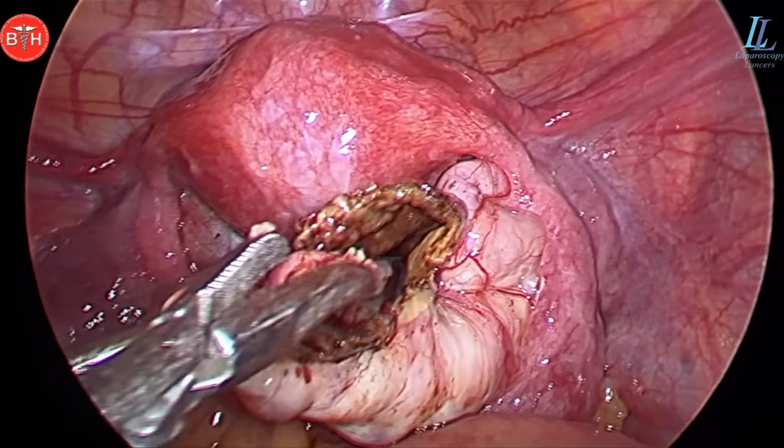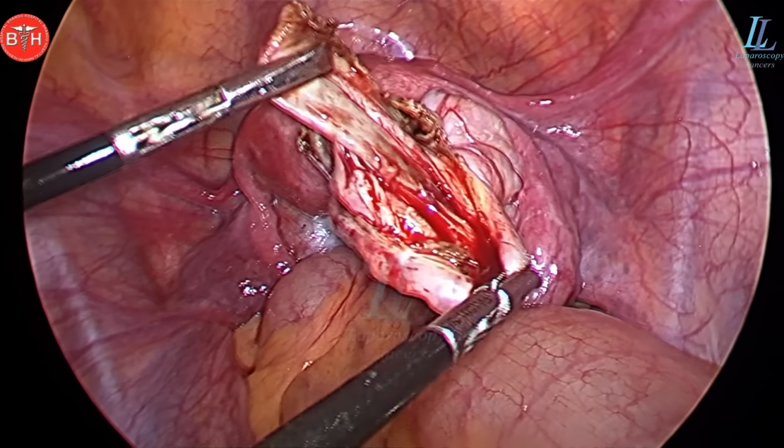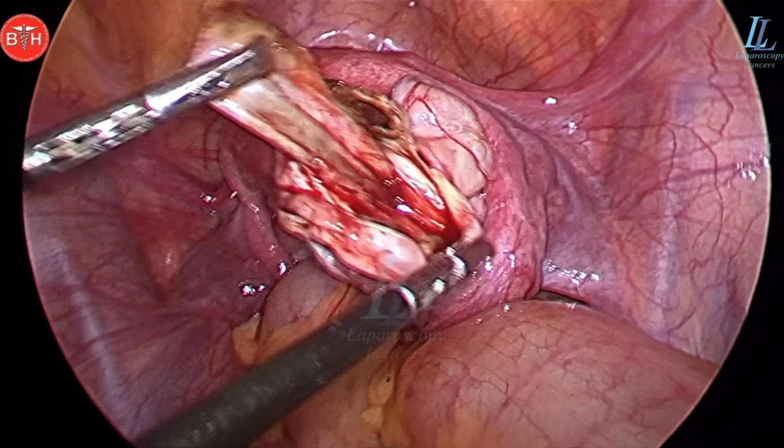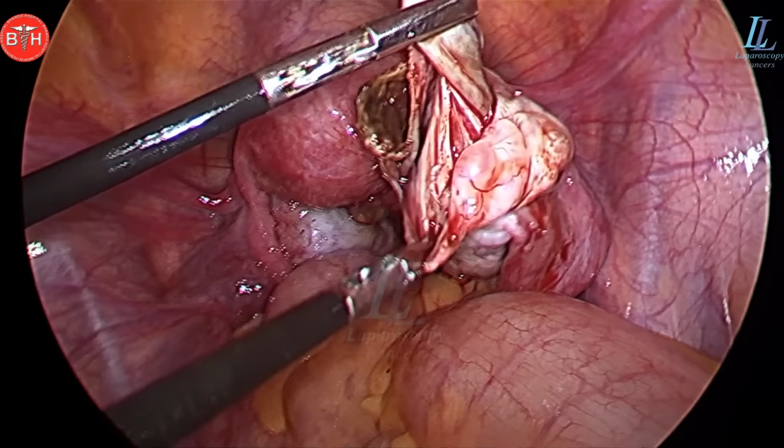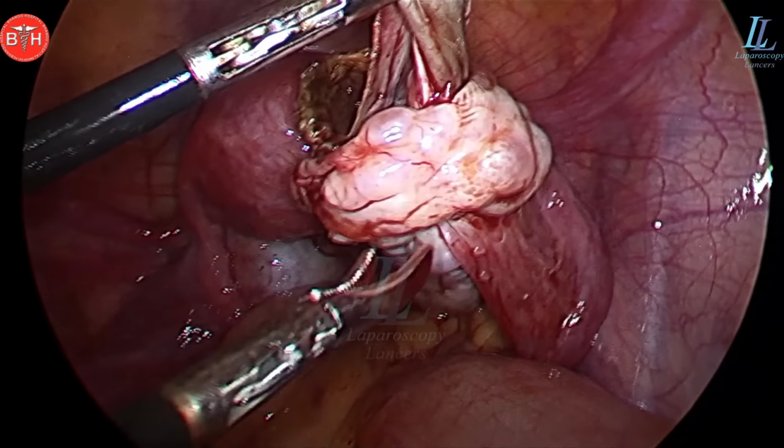So what's the cause of this endometriosis? The main cause, obviously, is retrograde menstruation. This is when menstrual blood flows back through the fallopian tubes and into the pelvic cavity instead of outside the body through the vagina, as these fallopian tubes are connected to the inside of the abdomen.